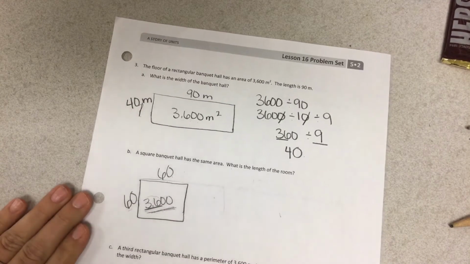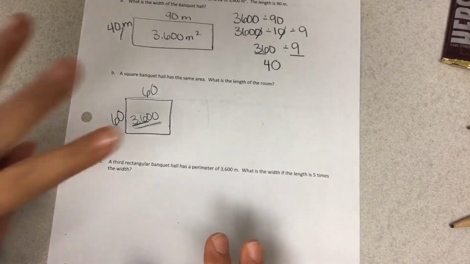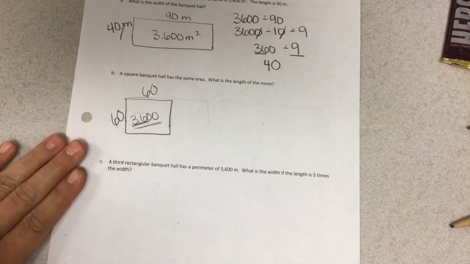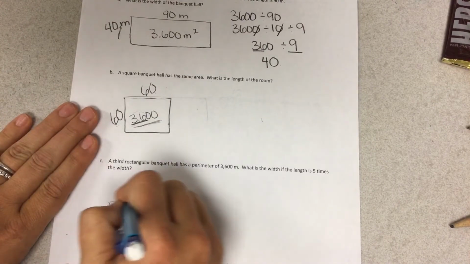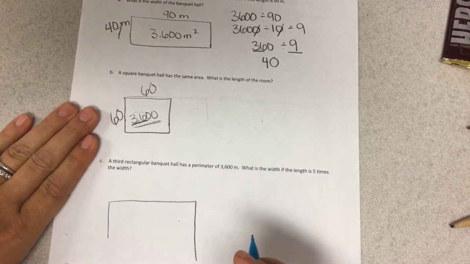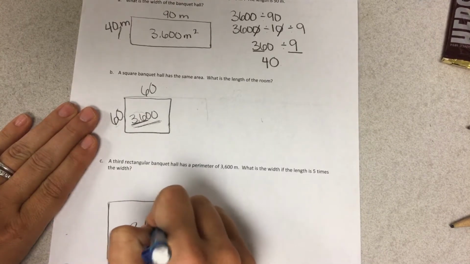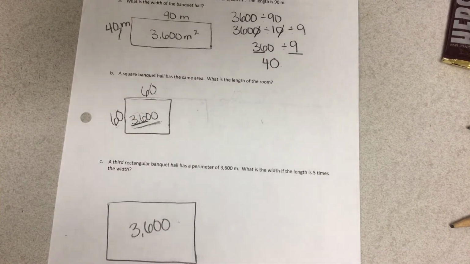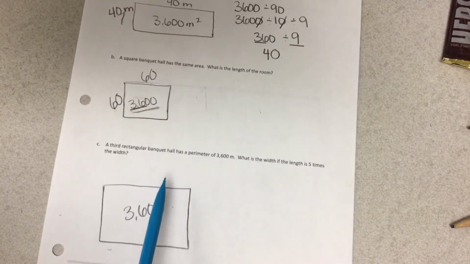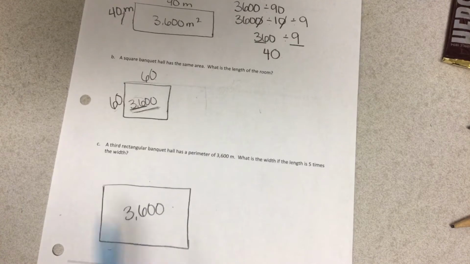Whew. So now it says a third rectangular banquet hall has a perimeter, so it is a rectangle, okay, good, has a perimeter of 3,600 meters. So remember, when you do perimeter, it's length plus width plus length plus width. And it says, what is the width if the length is 5 times the width? So here's the thing, I know that it is going to be 5 times the width.